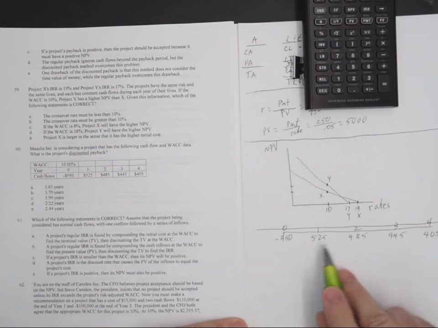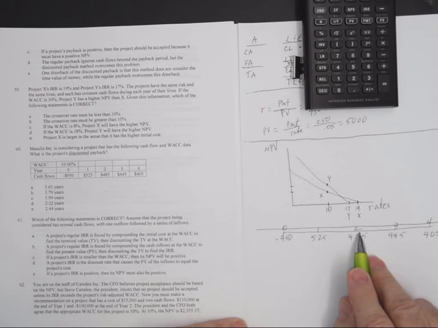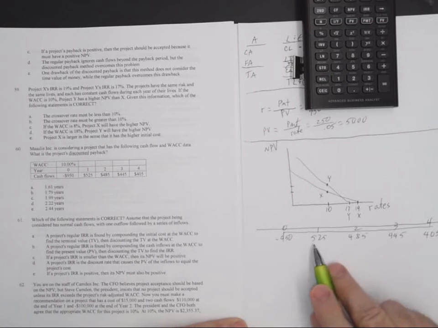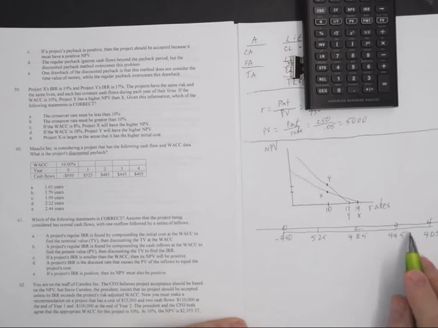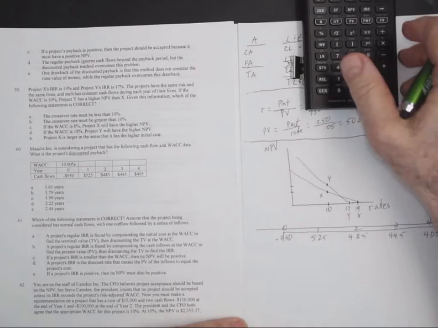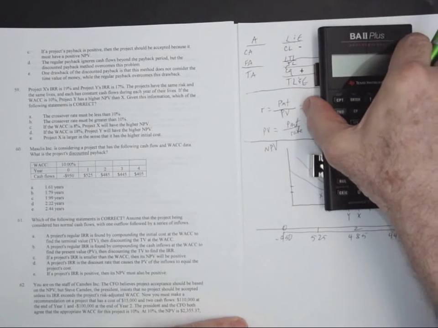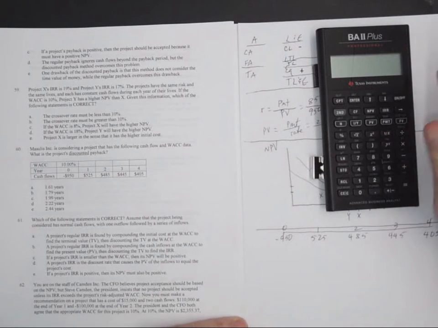So even after 2 years without any discounting, we haven't gotten there. But this is a big enough number that I'm pretty sure at this discount rate of 10% that we're not going to be beyond the third period. So we're going to be somewhere between here and here. So let's calculate these values.